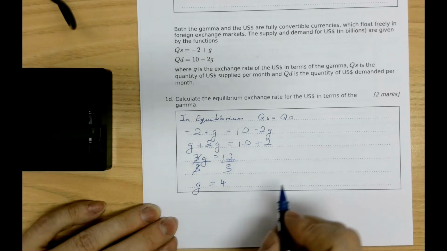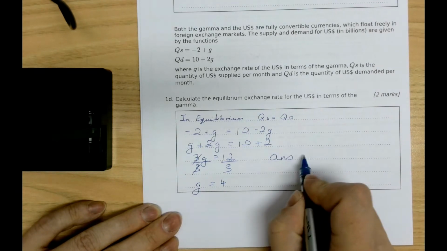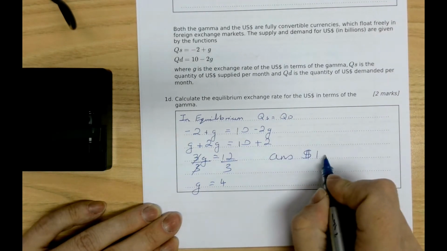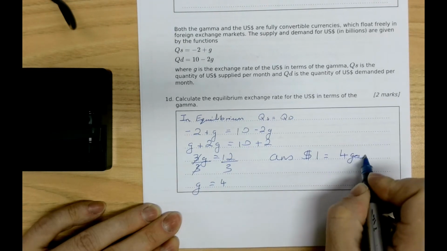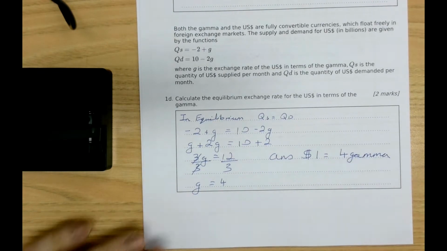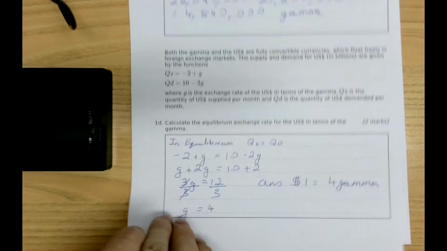So the answer here, and this is very important, is 1 USD equals 4 gamma. Okay, and please do keep that in mind. 1 USD equals 4 gamma. Okay, now have I done that?